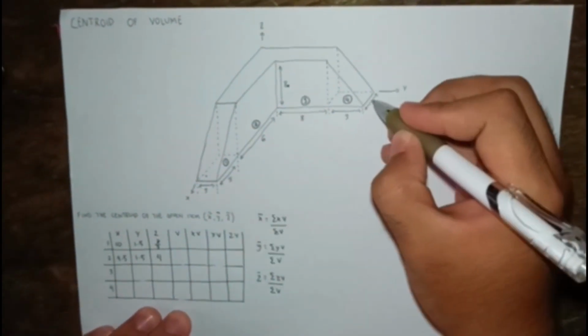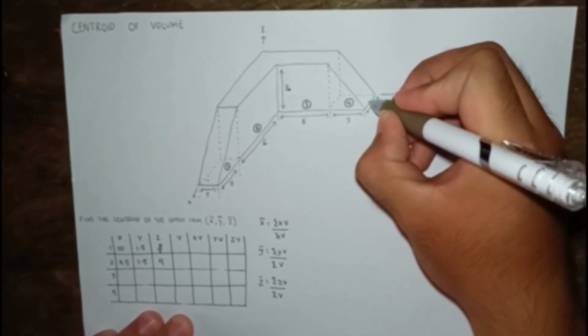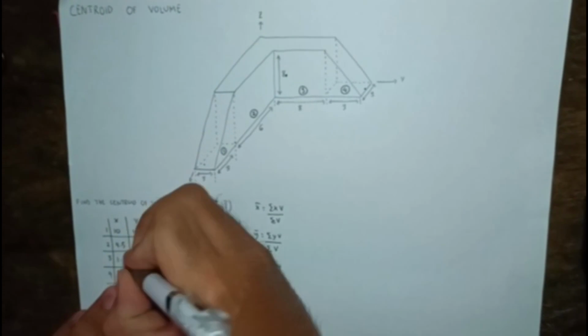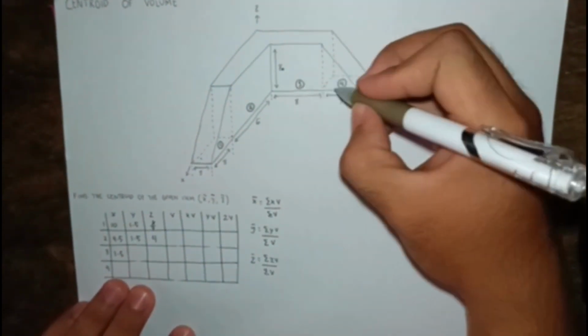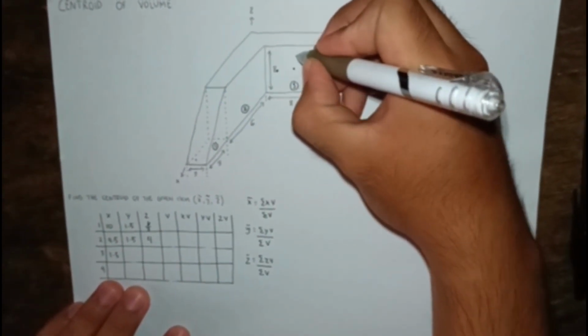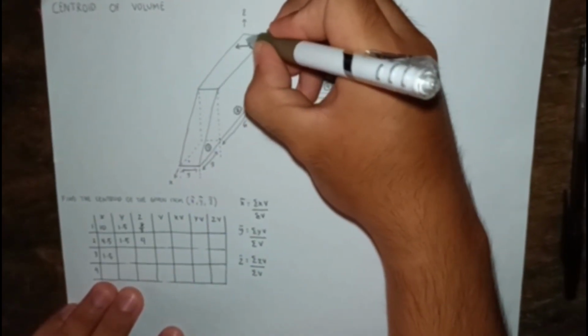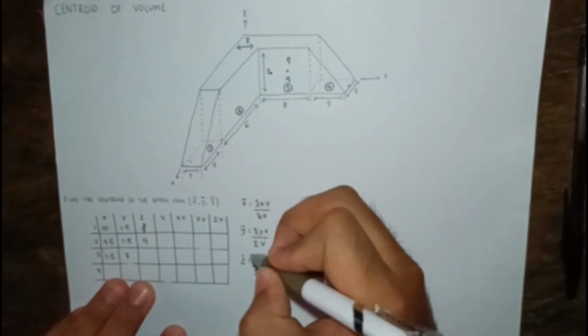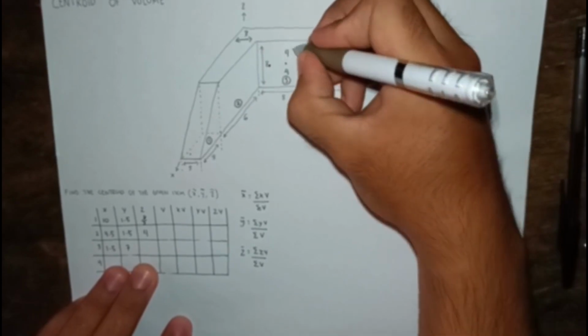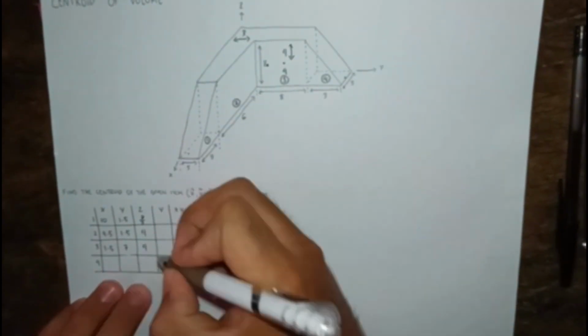Now, the x bar of shape number 3 is half of the thickness, which is 1.5. As for the y bar, 8 divided by 2, which is 4, plus the additional 3 inches is equal to 7. And z bar is half of the height of the rectangle, which is 4.